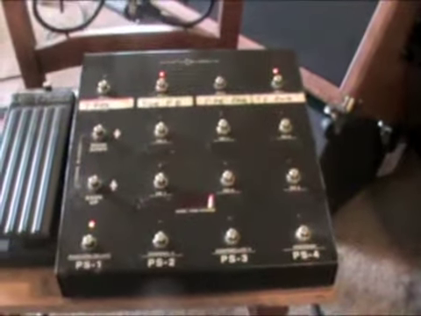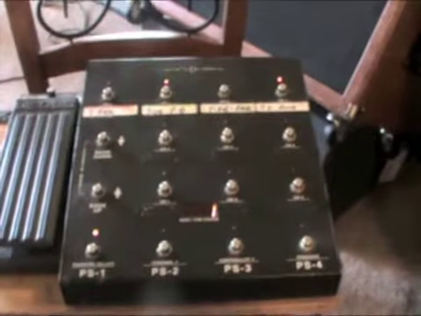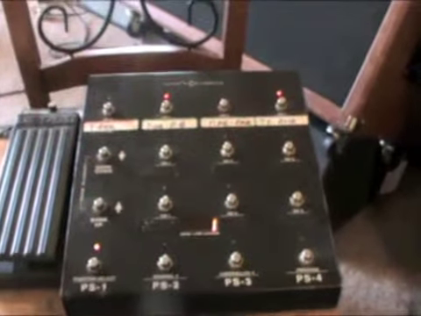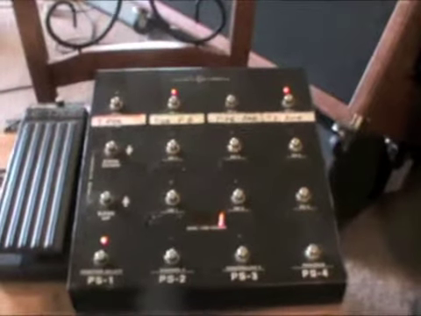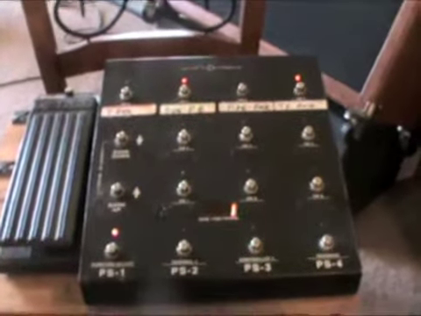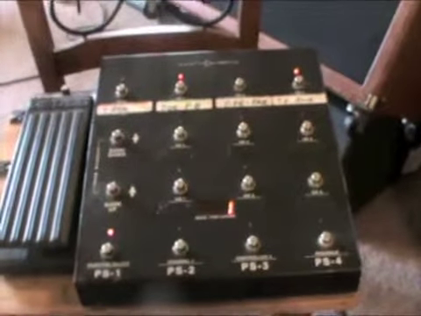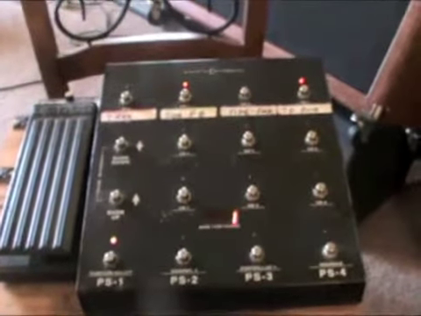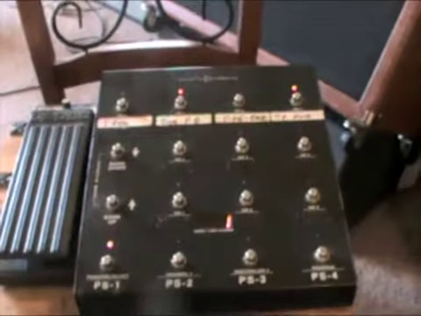If you're using analog pedals like distortion pedals and delay pedals and stuff like that, then an audio switcher you pretty much must use to switch things in and out with the RS10.